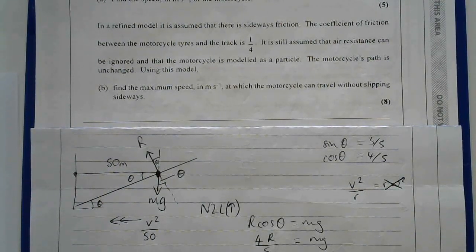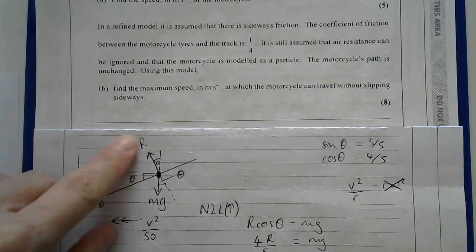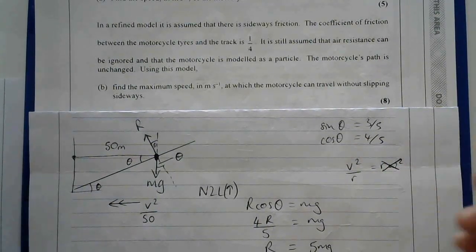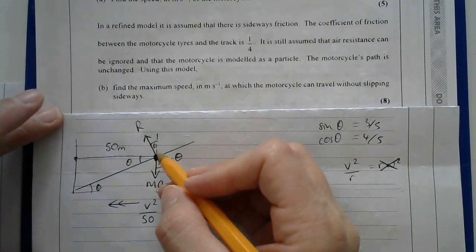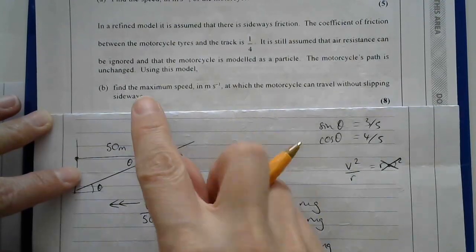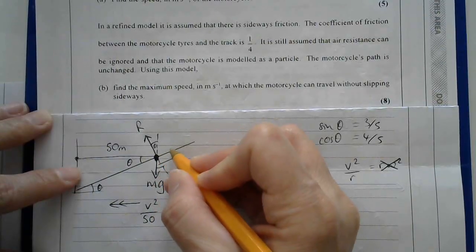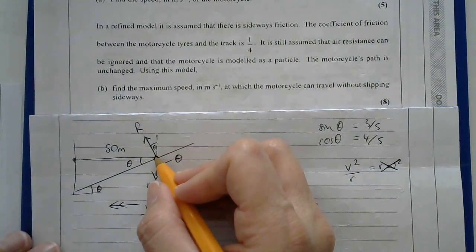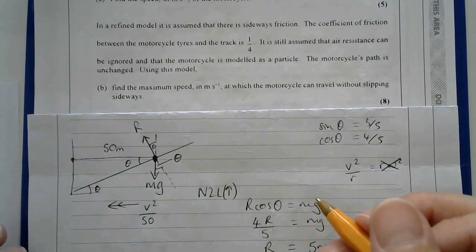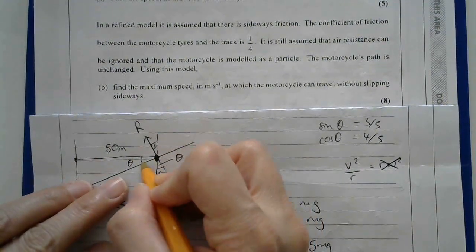Okay, so here, let's just have a look at what needs to change here. So, what will the motorcycle tend to do? If it's going as fast as possible, it will tend to slide up the slope. So therefore friction will act down the slope to try and counteract that motion. So the only thing that needs to change about my diagram is that I will now have friction here.